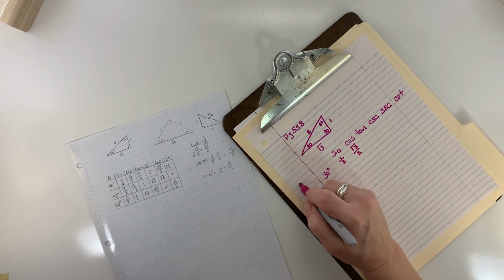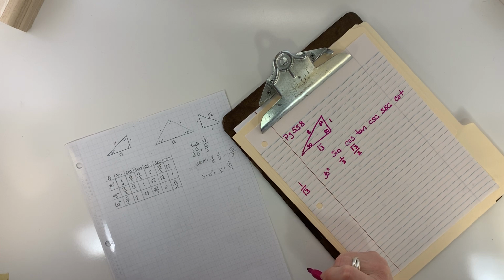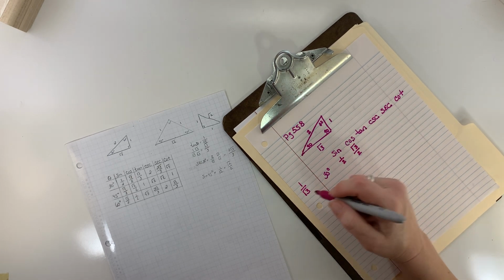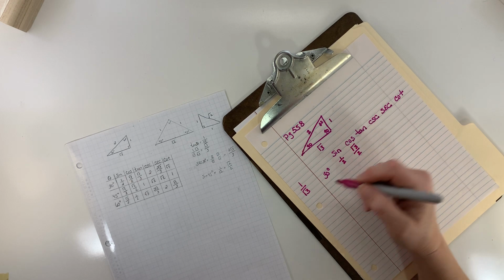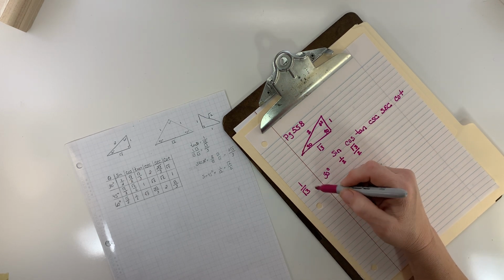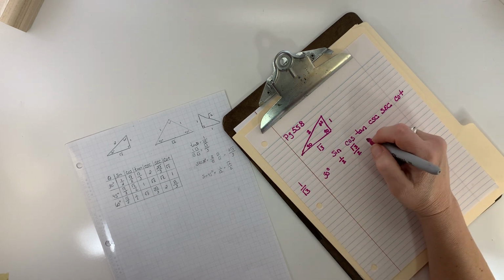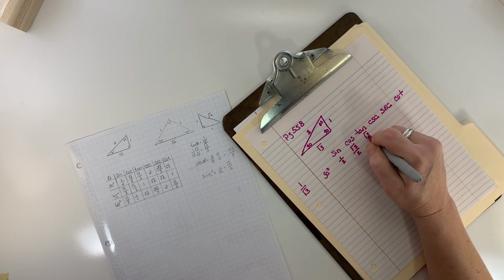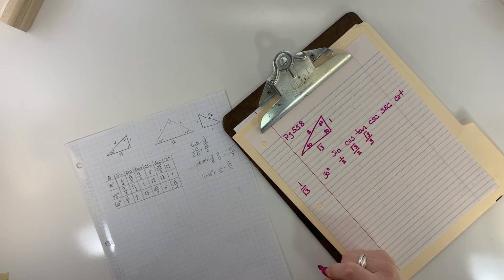Okay, the tangent of 30 is opposite over adjacent. Now the problem is that this is 1 over the square root of 3. Okay, the problem is that we can't have the square root of 3 in the denominator, so we need to rationalize it. So we're going to multiply the numerator and the denominator by the square root of 3. So the tangent is going to be the square root of 3 over 3.